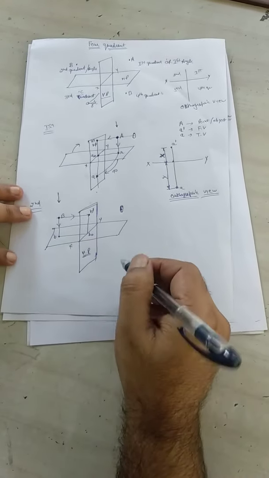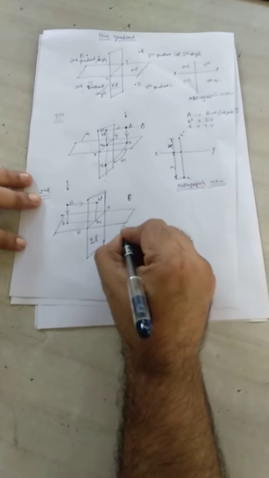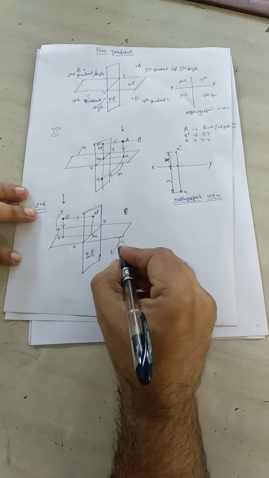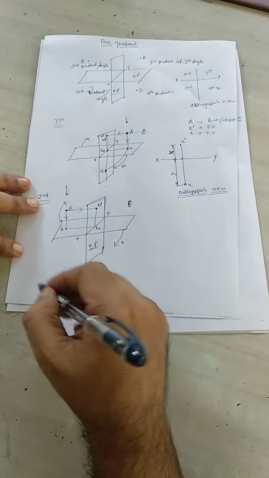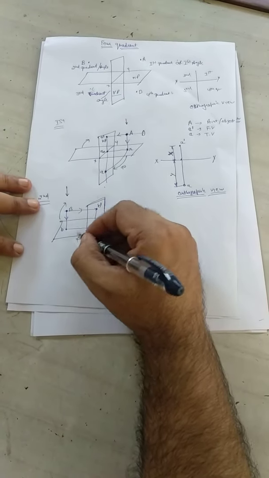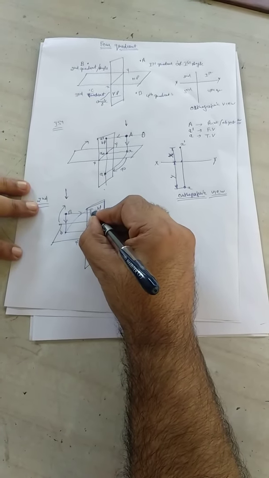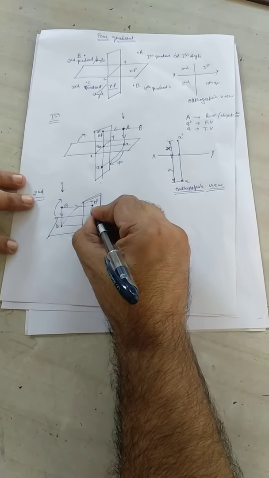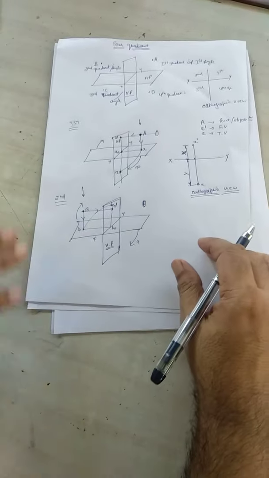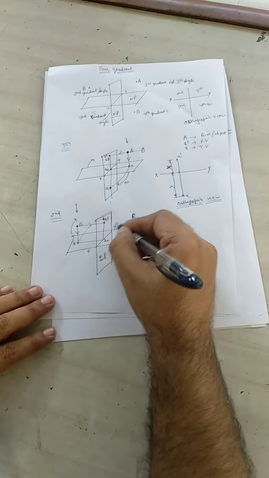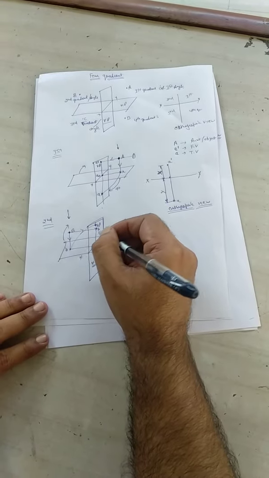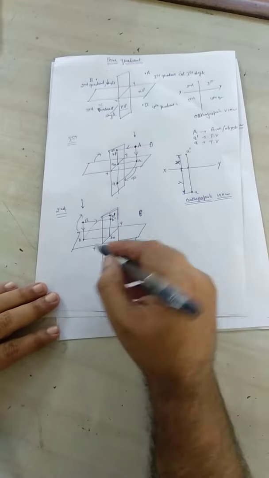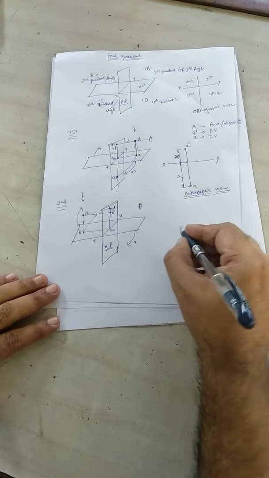So again, the horizontal plane only will rotate through an angle of 90 degrees, and your vertical plane will remain fixed. The rotation is in the clockwise direction. So this point will lie on the horizontal plane when both planes overlap each other, and this point will lie on this vertical plane. So both points will lie above the reference line. So top view and front view both lie in the same direction, on the same side and above the reference line.